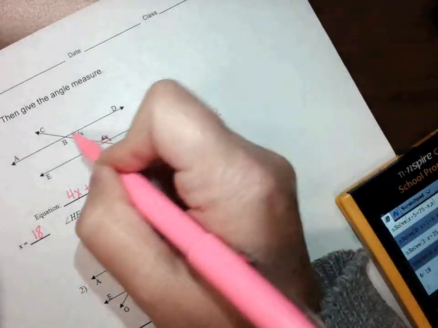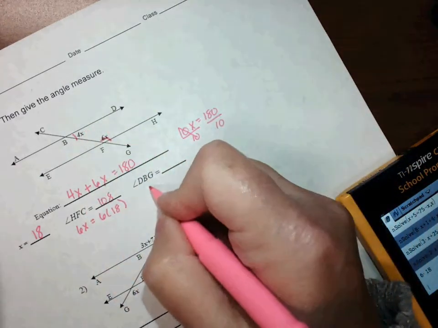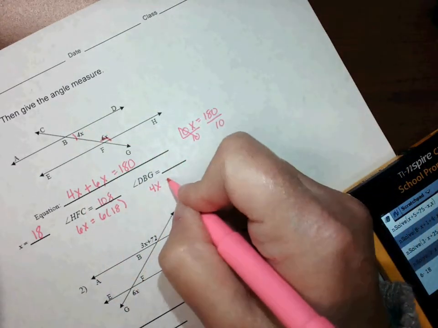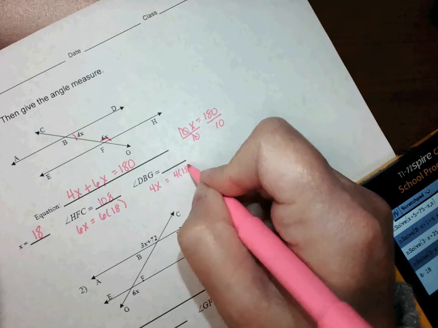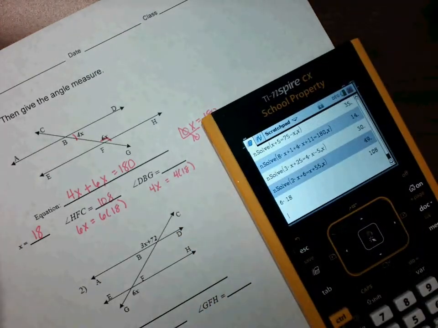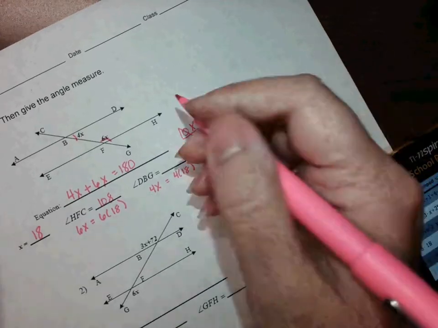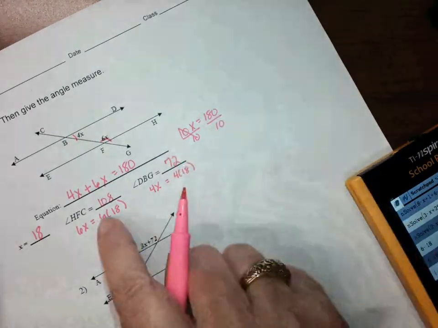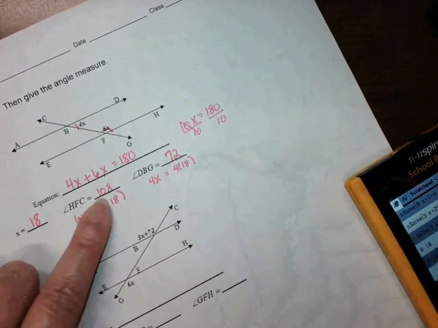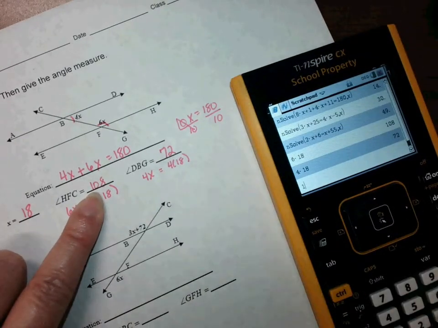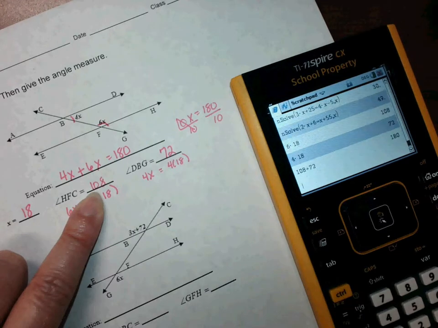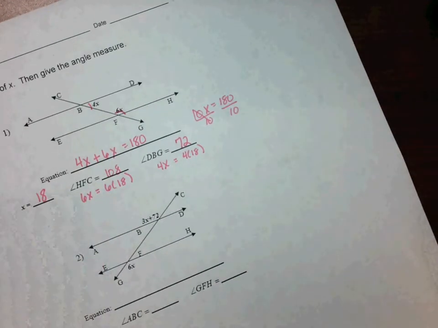DBG is right here at 4x. So that's 4 times 18, which equals 72. And then I know that they should equal 180 degrees, so I can check myself real quick and make sure that 108 plus 72 does indeed equal 180 degrees.